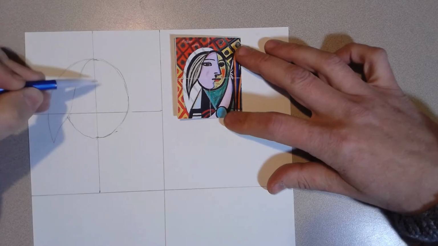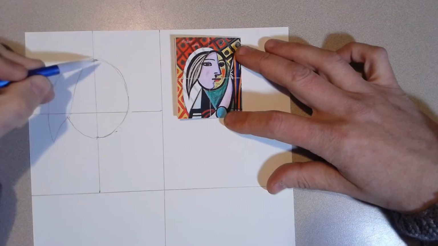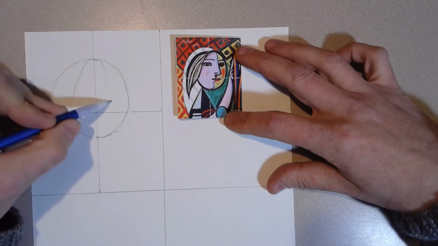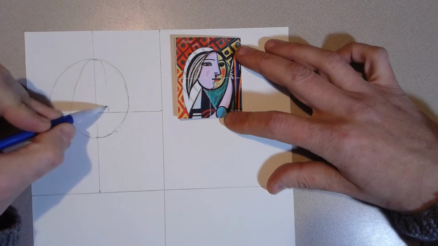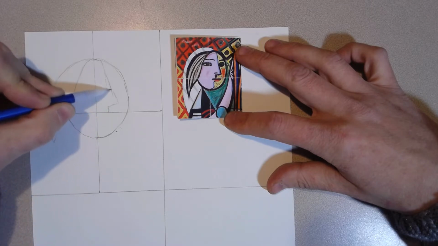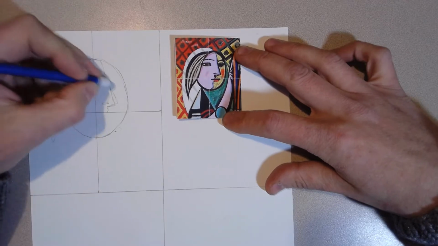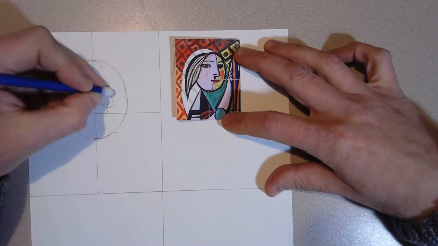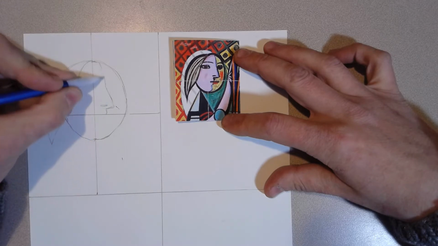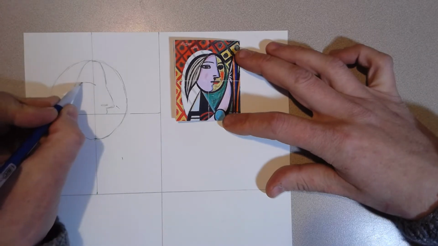And then she has another face in this face. You see a profile face. Her nose is pointed that way. So I'm going to draw that on here too. Lips here. Nostril. There's an eye. Great big.